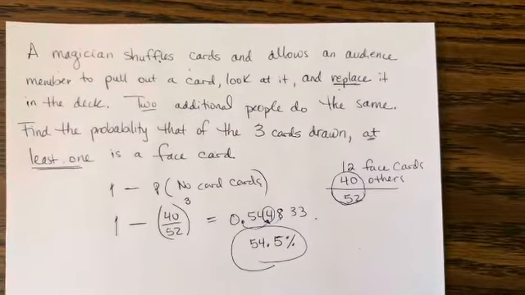All right, so there's that. Try that, use your problem and see if you can get it.